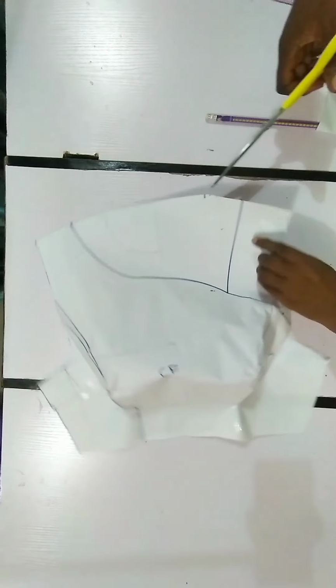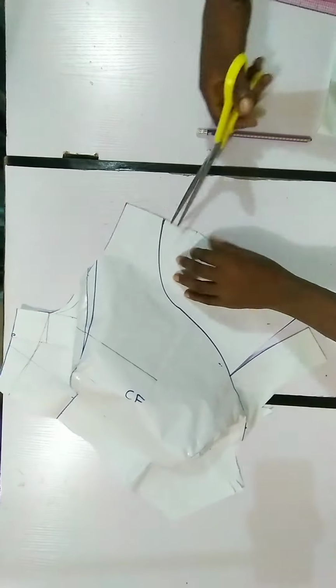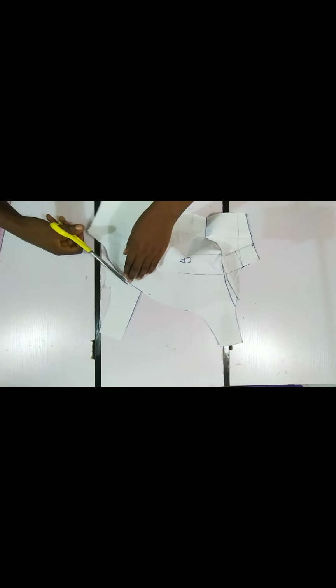I'm going to go ahead now and cut. I'm going to cut out the neckline first. After cutting out the neckline, we are going to go ahead and cut out this part of the sleeve. When we are cutting this sleeve now, we are going to cut it as one piece. It's not going to have this joining of the armhole princess. Okay, so this is what we have now.